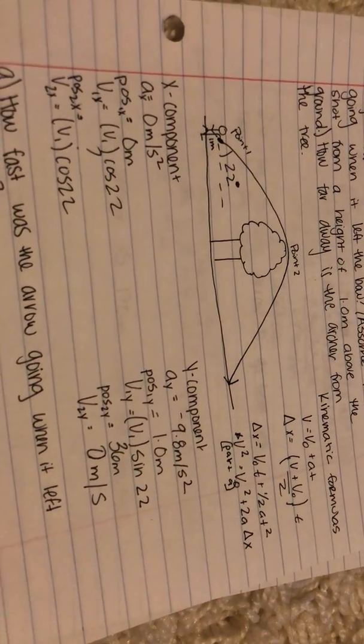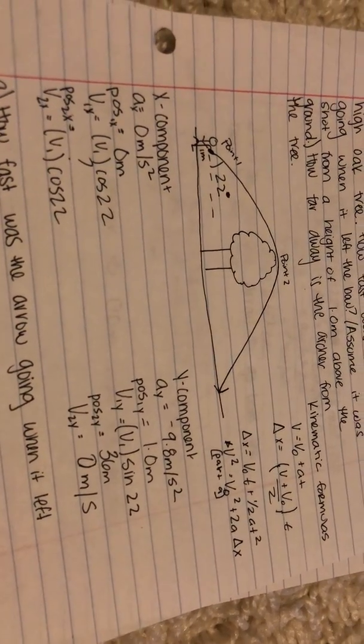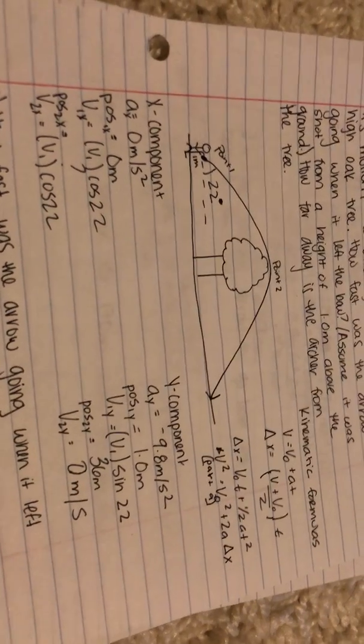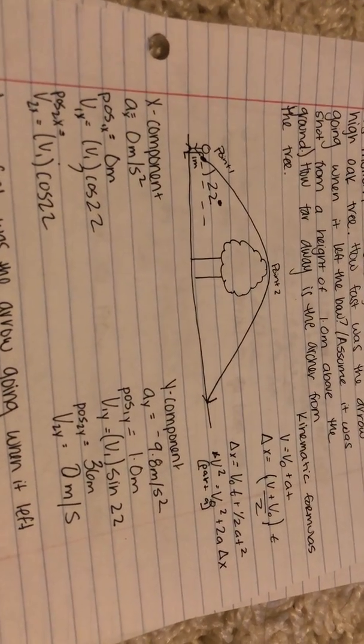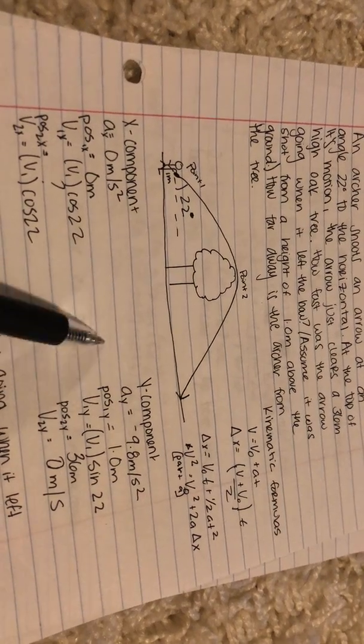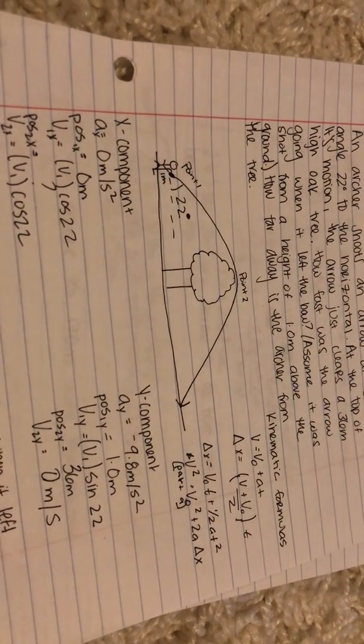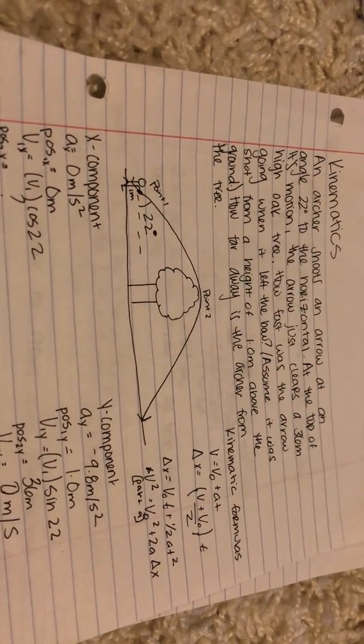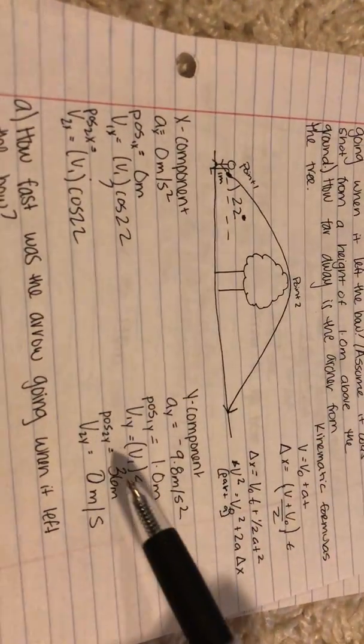So for the y component, the acceleration is going to be negative 9.8 meters per second squared because of gravity. Position 1 is at 1.0 meters. That's where he's shooting the arrow from. The initial velocity would be v1 sine of 22 degrees. The second position would be 36 meters above the ground, and that's given. And then the final velocity would be 0 meters per second, where it stops.